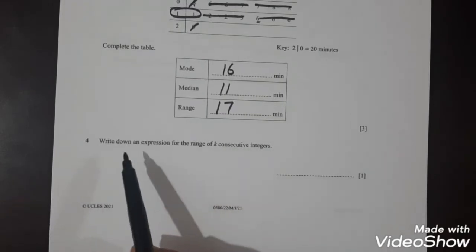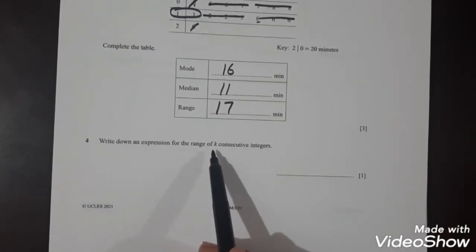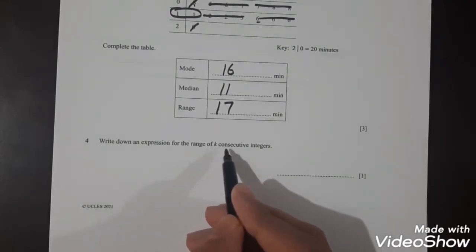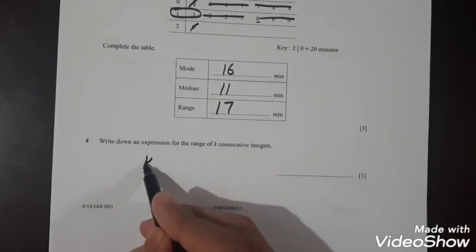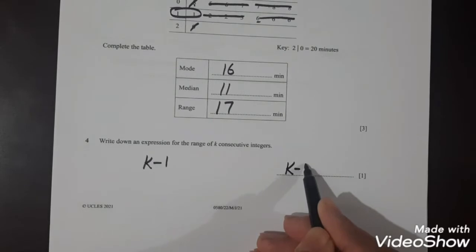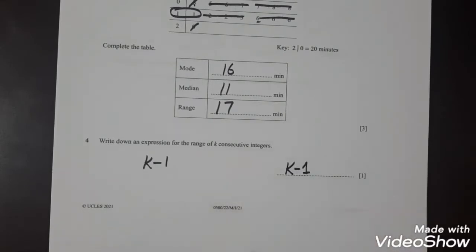Then question 4 states write down an expression for the range of k consecutive integers. So for the range of k consecutive integers, we'll write k minus 1. So the expression will be k minus 1, which is the final answer.